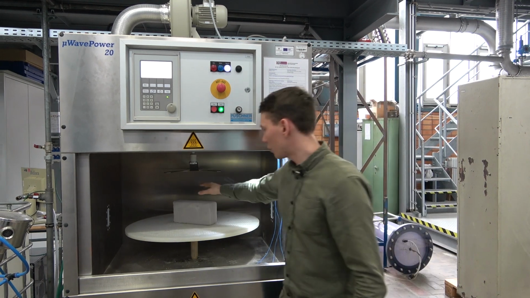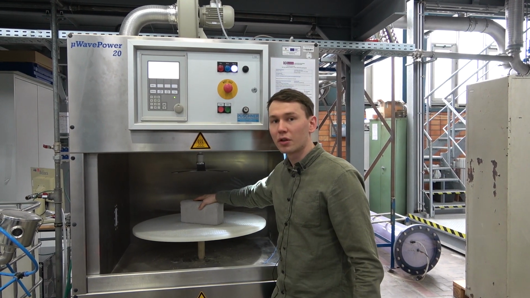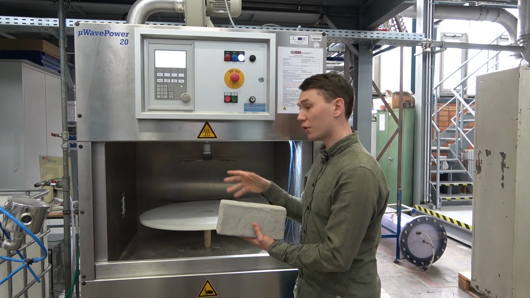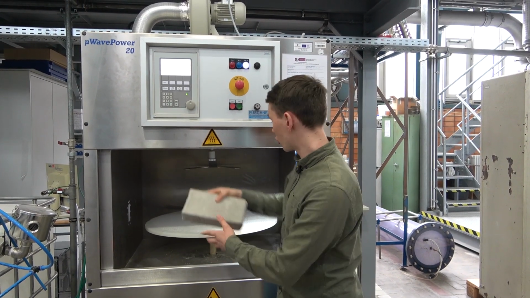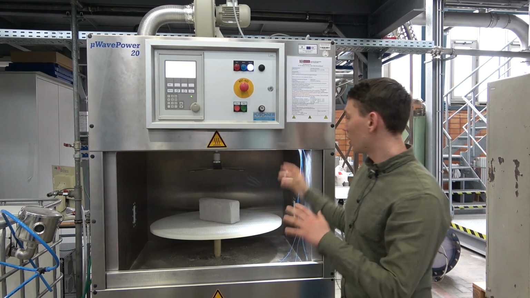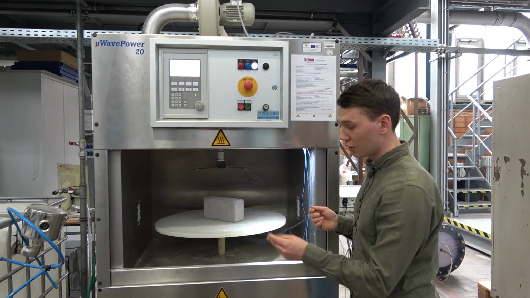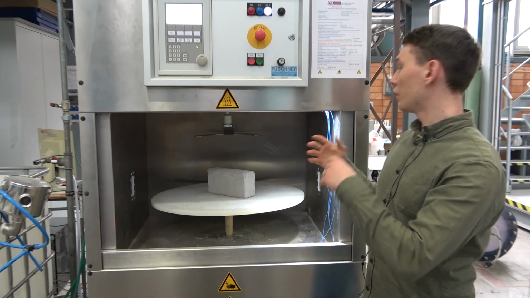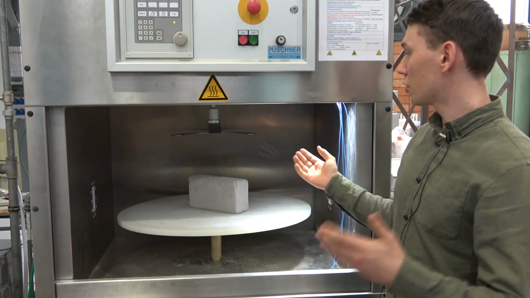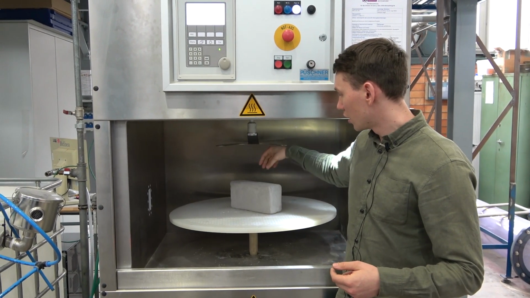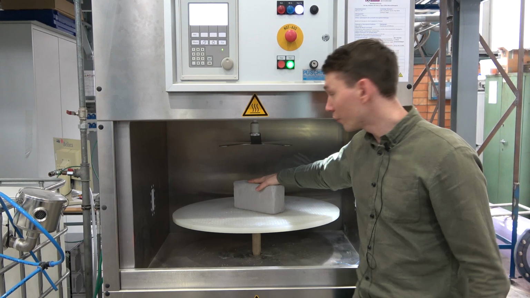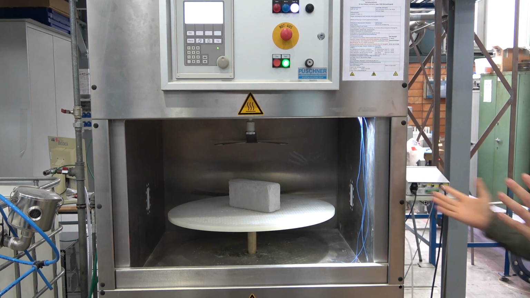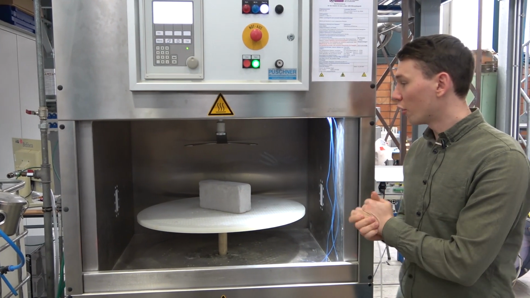And here we got an example, a sample of a clay brick. It's already dried, by microwave drying. And we can measure the temperature inside with fiber optic sensors that we can put inside of the sample, so we can measure the temperature gradient from inside to outside. We got other temperature measurements through IR cameras that are pointed at the surface, and we can control the inlet air temperature and the outlet air volume flow through a fan on the top of the apparatus.